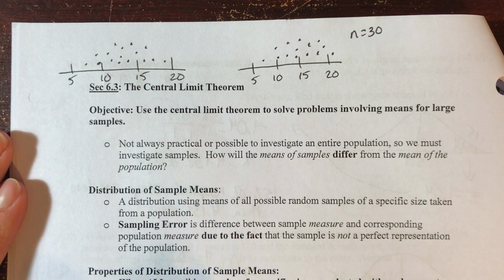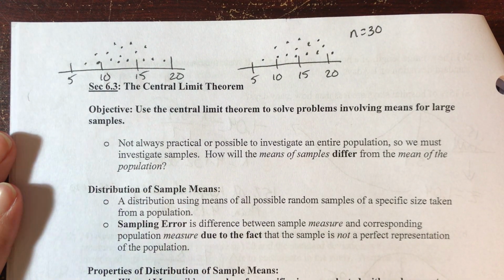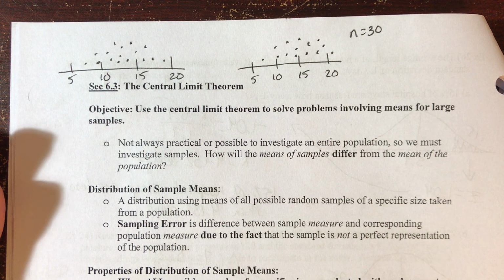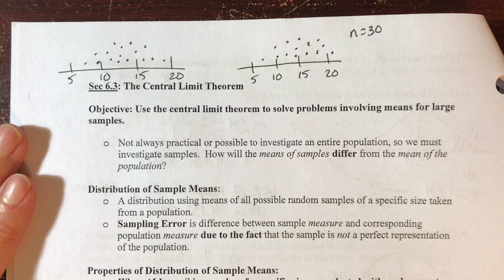Hi guys, today we're going to wrap up chapter 6. We're going to learn the last lesson in section 6.3, and our lesson today is actually called the central limit theorem. Before I get into the specifics, I want you to just take a look at this dot plot here.